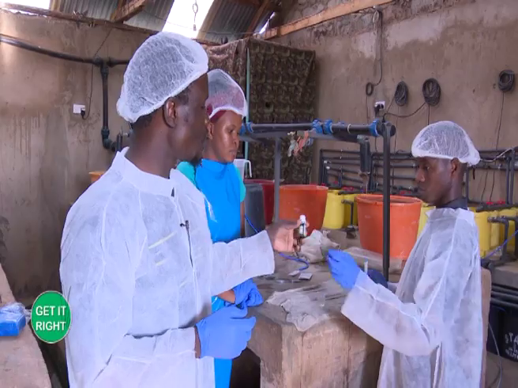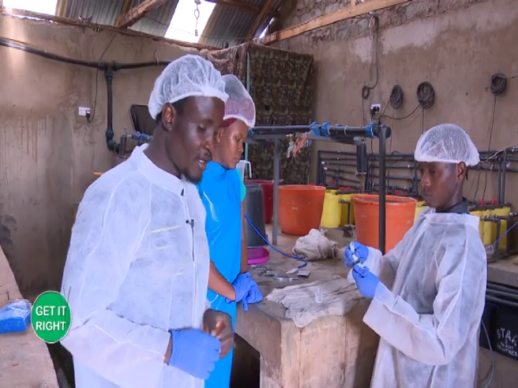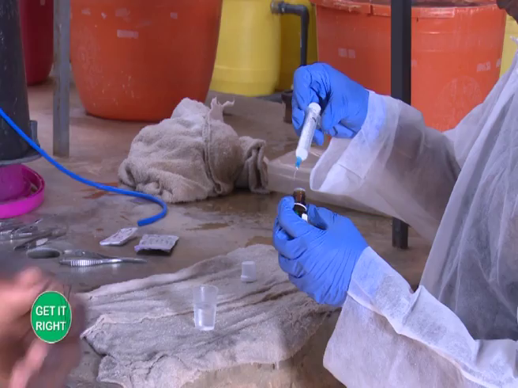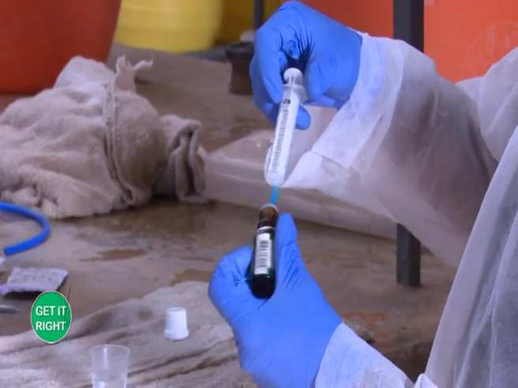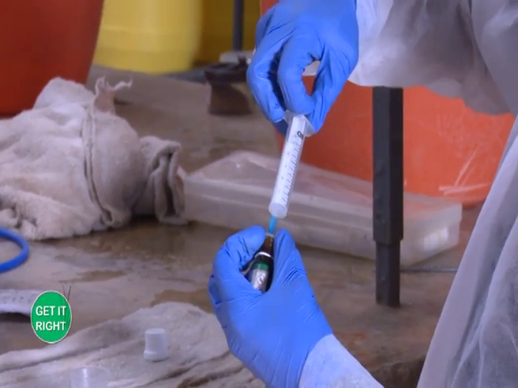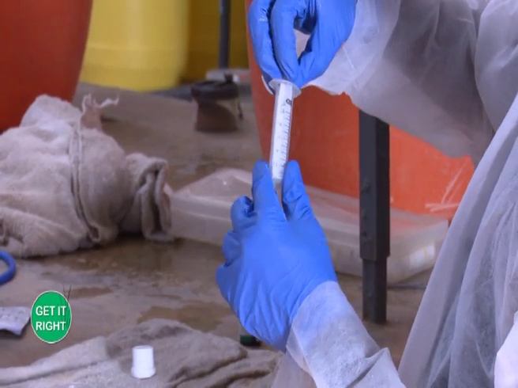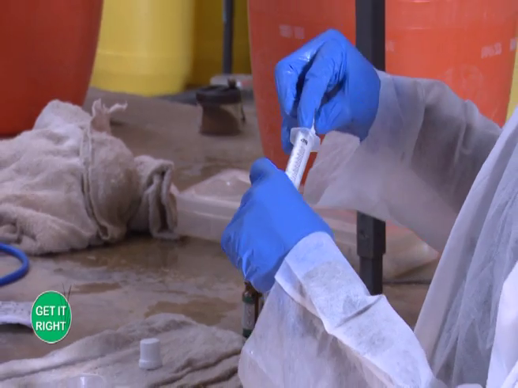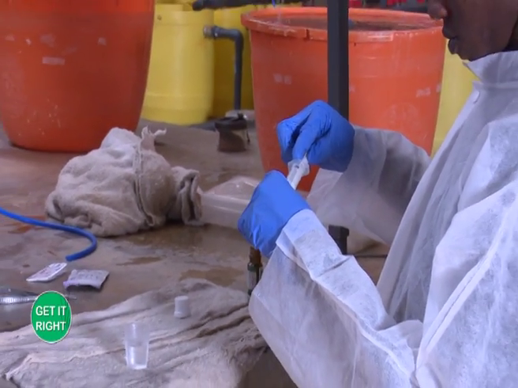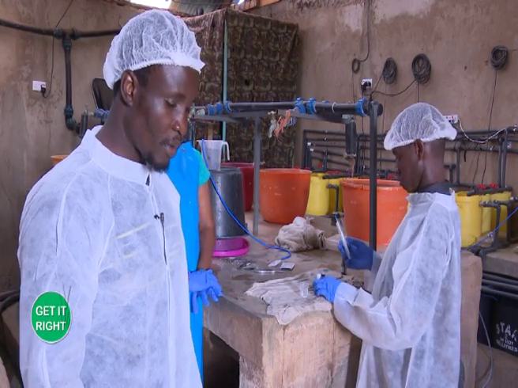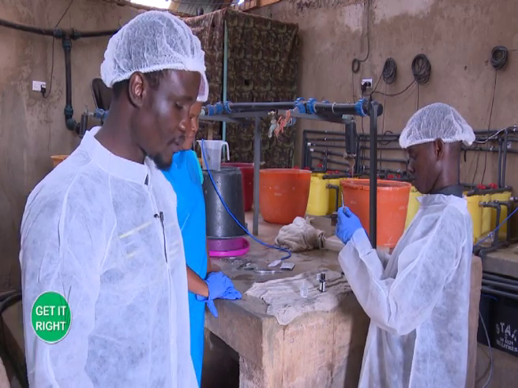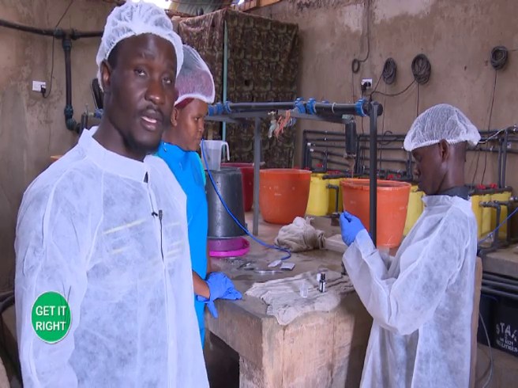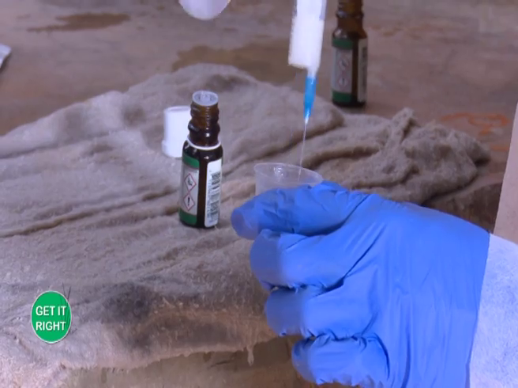So what he's going to do is make a solution that will put the fish to sleep. This is clove oil. Clove oil is mostly used in kitchens to prepare food. There are so many anesthetics that you can use with fish. You can use clove oil. You can even use sodium hydrogen carbonate or sodium carbonate. In a few minutes, we'll be taking you through the process of making the fish unconscious. It's a step-by-step thing.